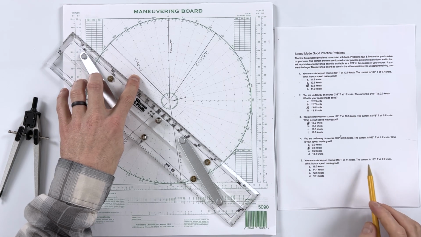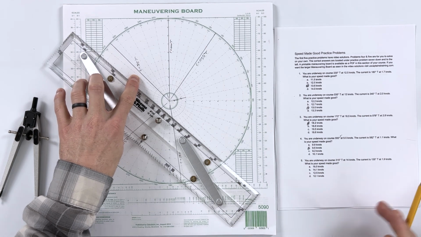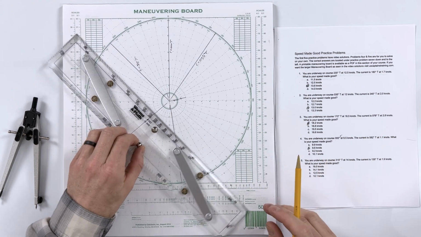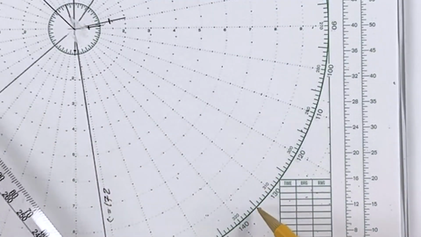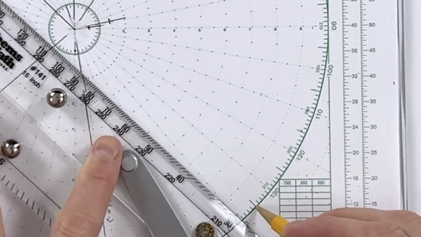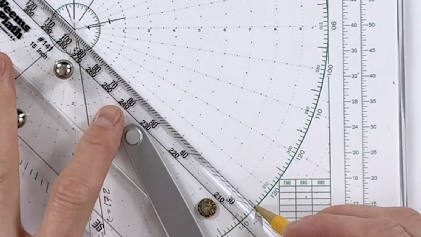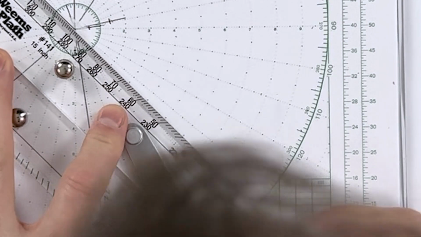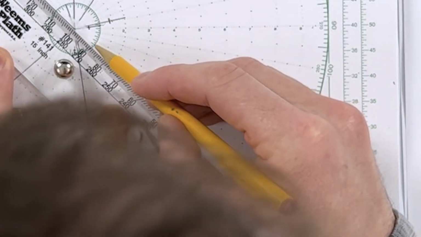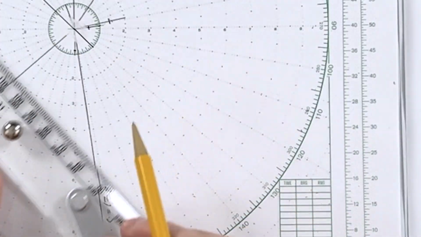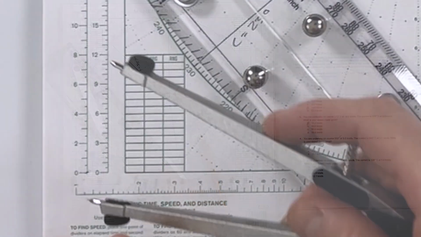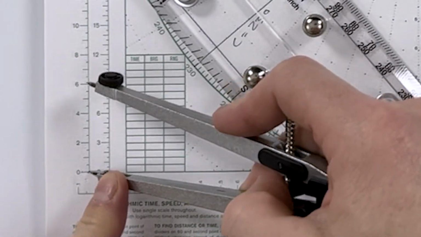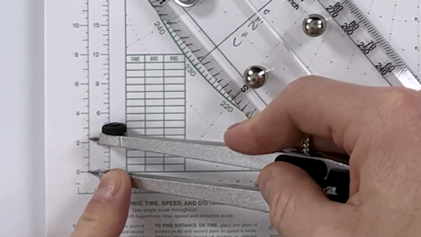Okay, and now we're looking for the current, 135 at 1.9 knots. 135 is over here. You line this up. This outer ring again is 2, so we're almost there. I'm just going to draw it out to the 2, and then we're going to get it exactly 1.9, just shy of 2. Take my parallel rules, come over here.